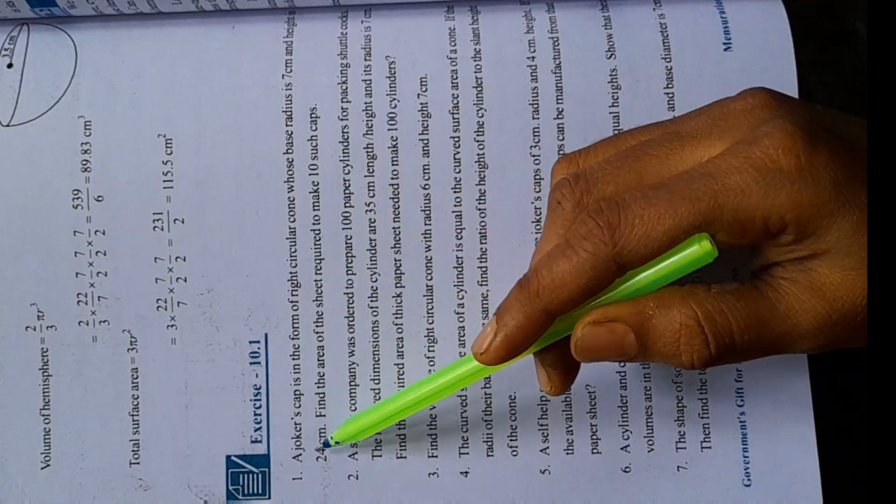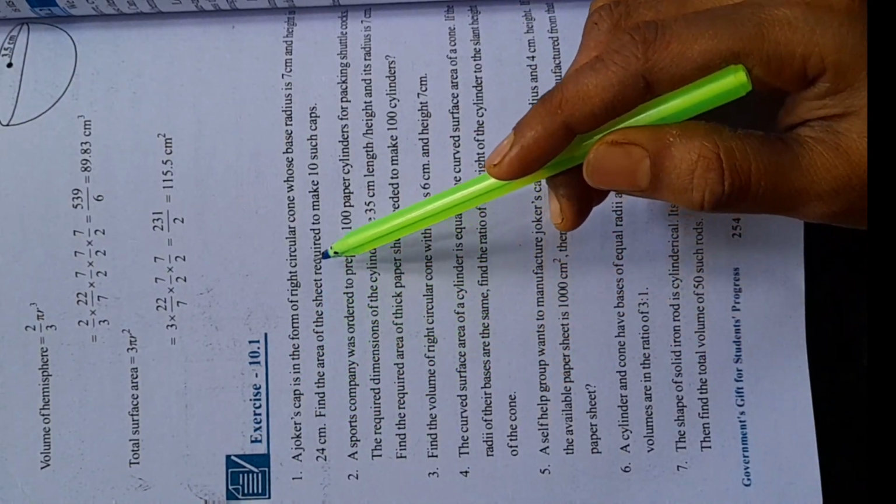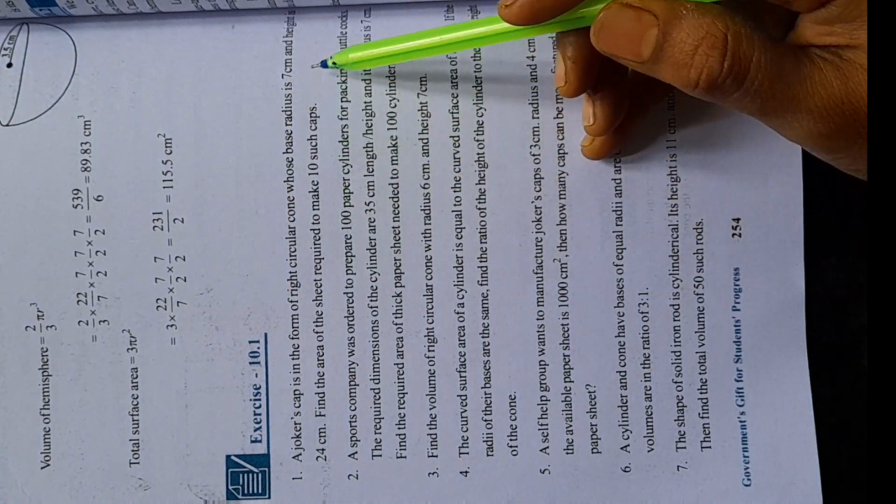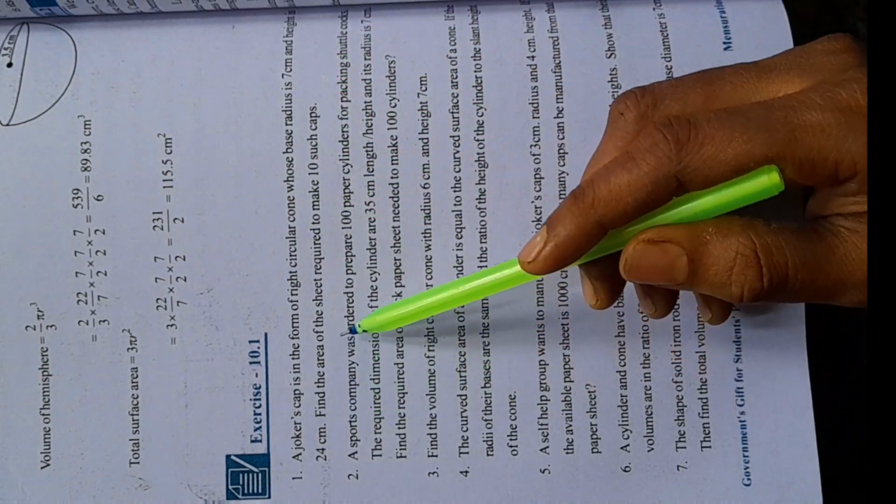First question of exercise 10.1: A joker's cap is in the form of a right circular cone whose base radius is 7 centimeters and height is 24 centimeters. Find the area of the sheet required to make 10 such caps.